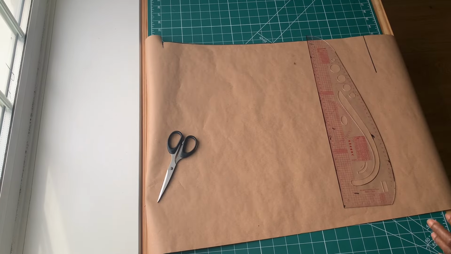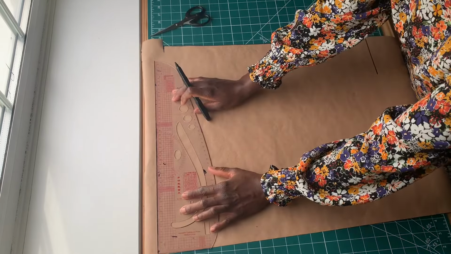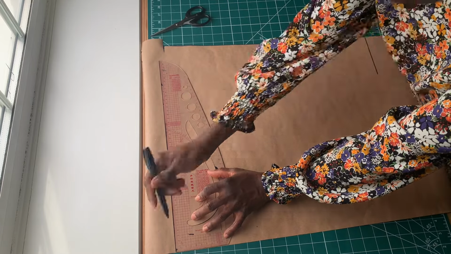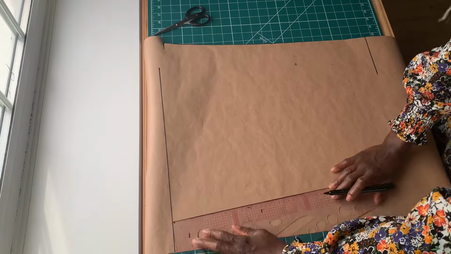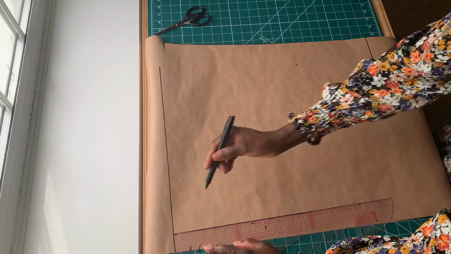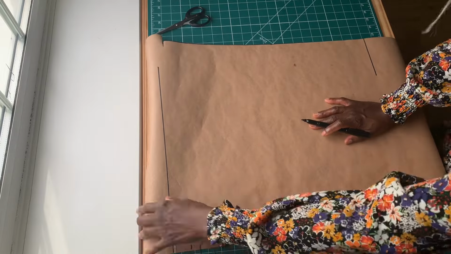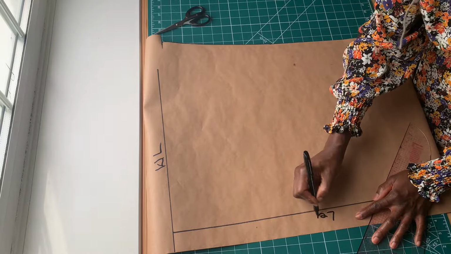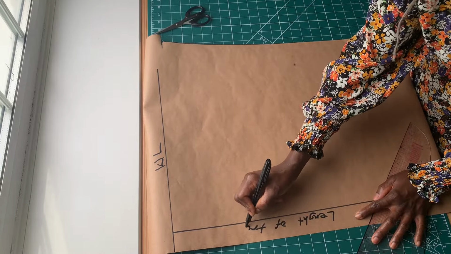Now let's go ahead and draft the back part of the trousers. I will start by drawing a straight line to use as my waist guideline. Please leave about 1.5 to 2 inches margin before drawing the waist guideline. Then draw another line using the length of your trousers to create a right angle like so.